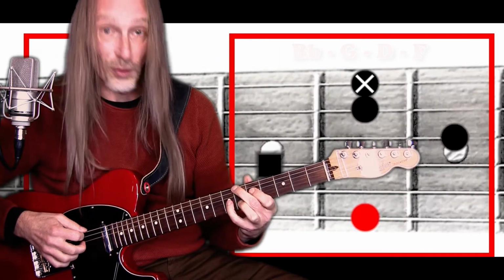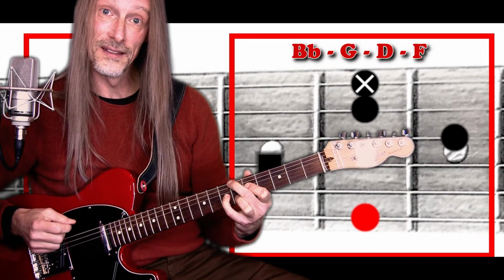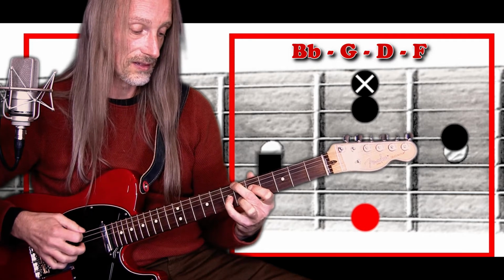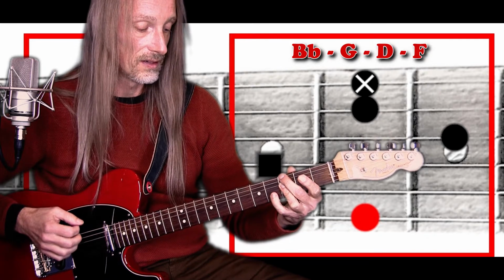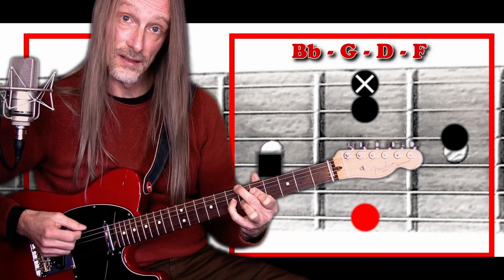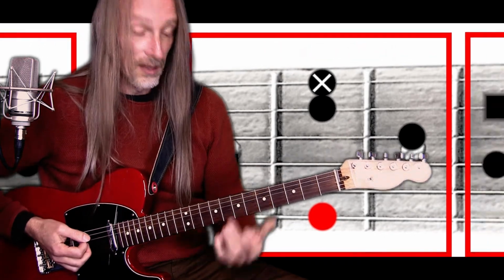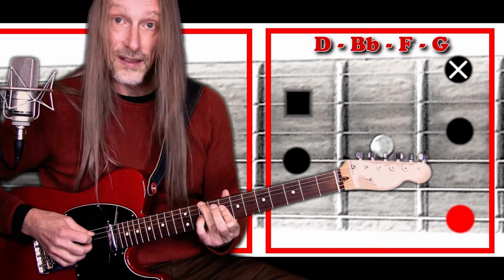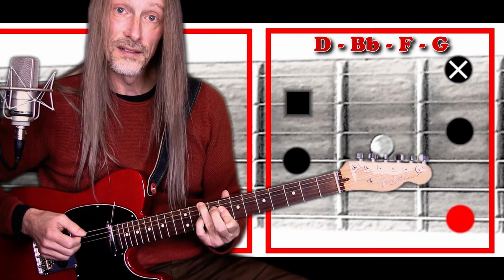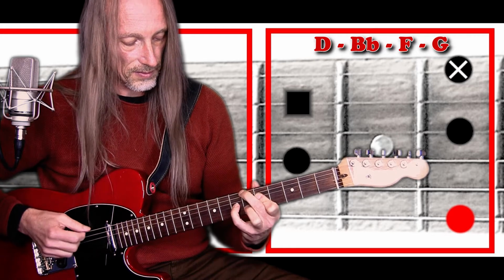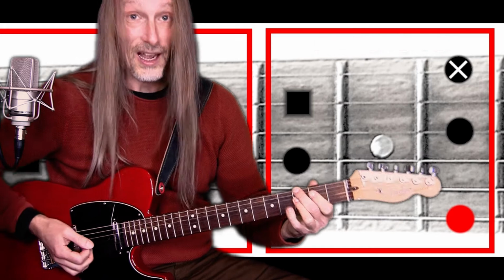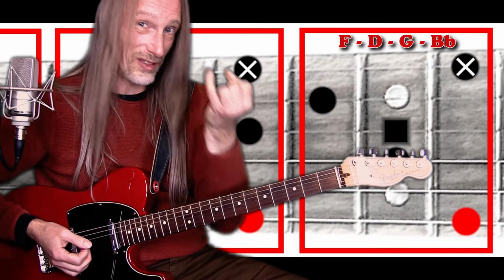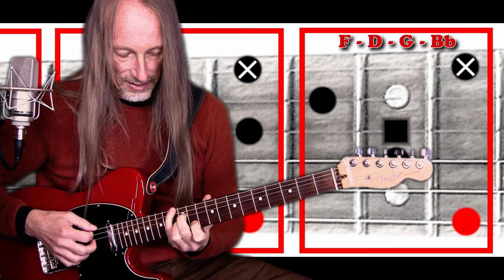The first inversion goes like this. The second inversion goes like this. And the last one, that's somewhat tricky with the pinky, it goes like this.